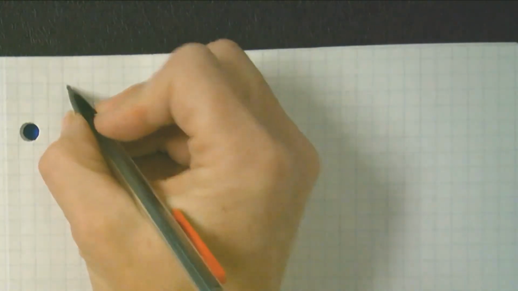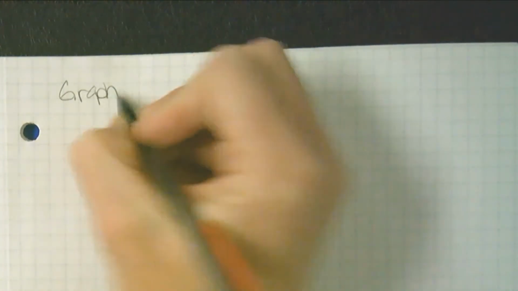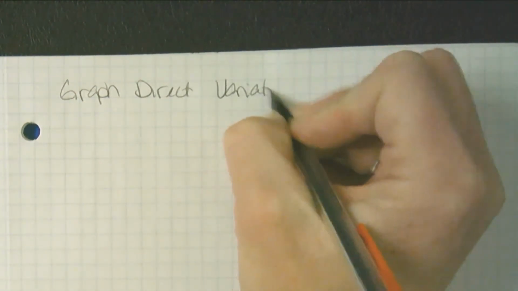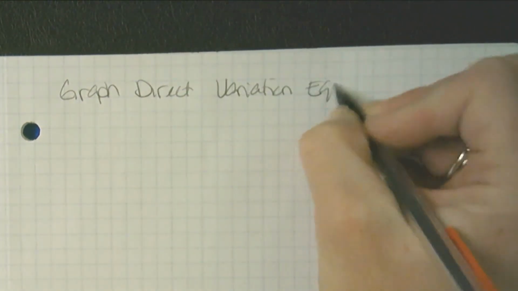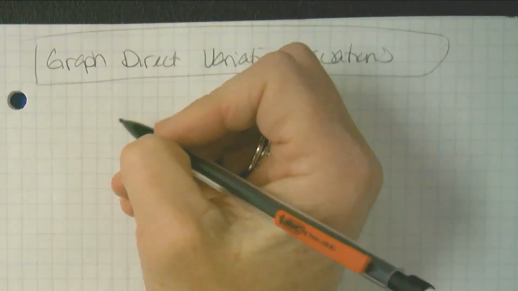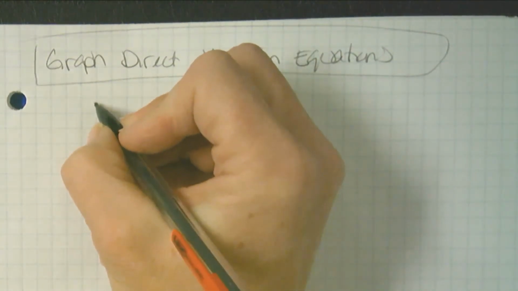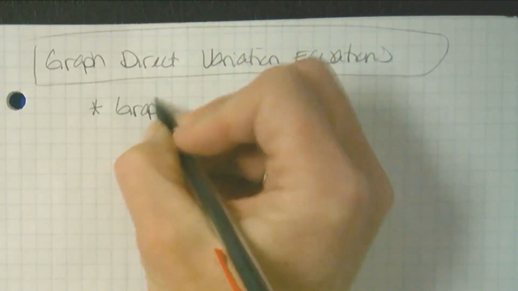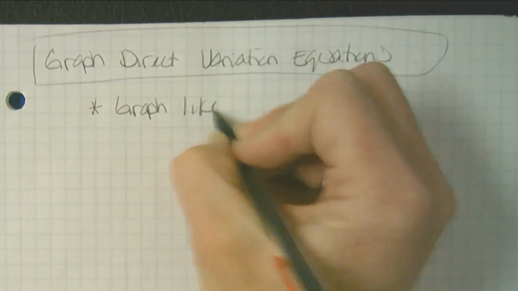All right, so let's graph direct variation equations. All right. I'm going to first show you how to graph like a slope-intercept equation.